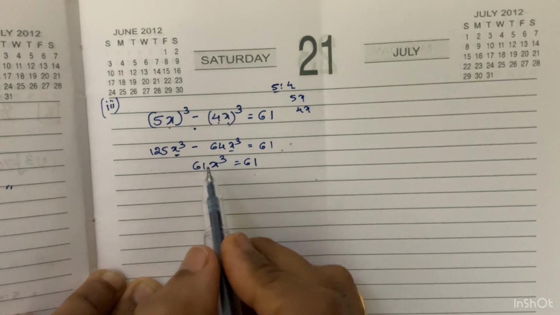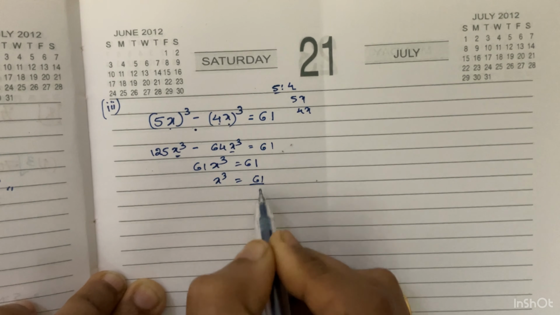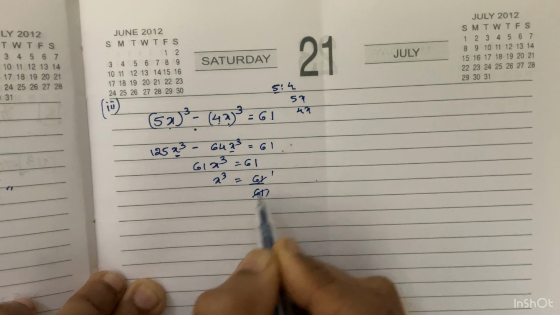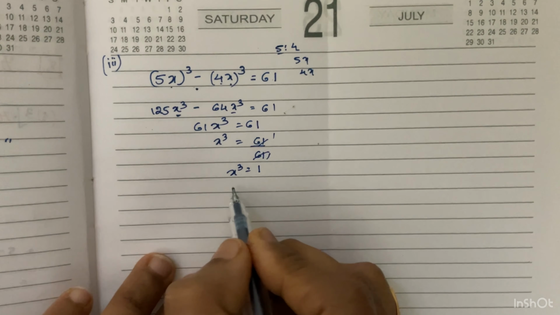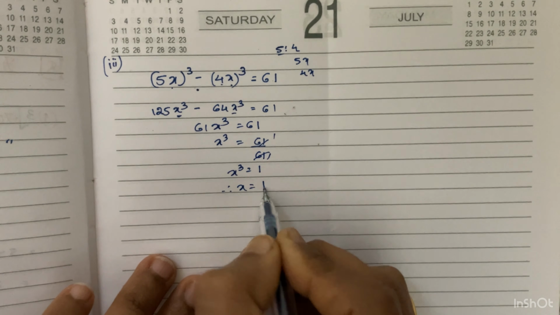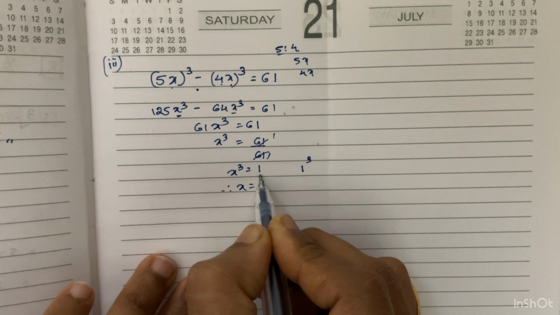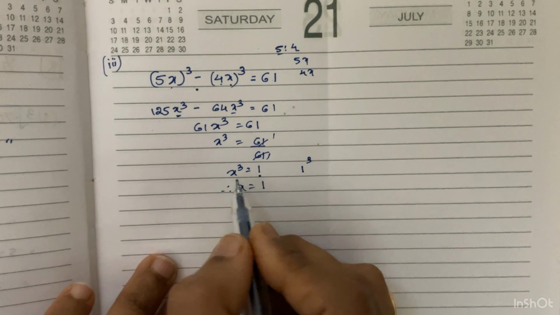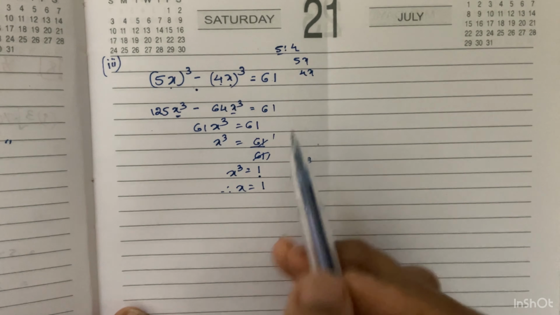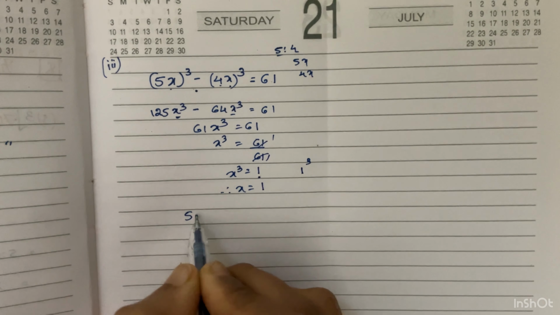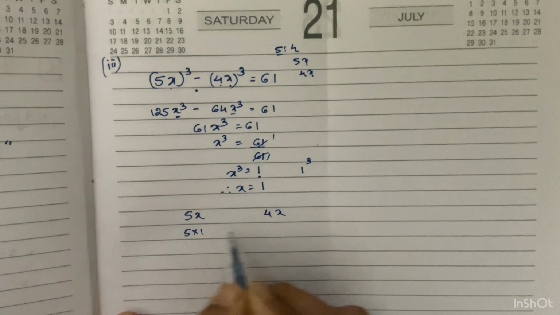Now see here, to find x cube, let me send 61 to the right side, so I'll get 61 by 61, which cancels, and we will have x cube equals 1. X cube equals 1 is nothing but x equals 1 only, because if you raise 1 to any power, you will get the same answer 1. So both powers get cancelled, and we will get x equals 1. Now we have considered the ratio numbers 5x and 4x. Now the x value we found, that is 1, right?